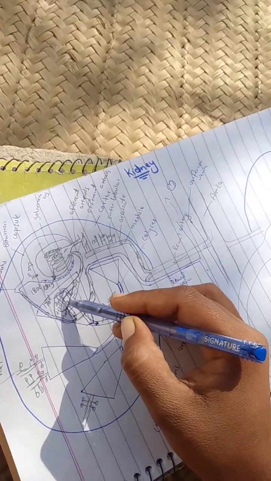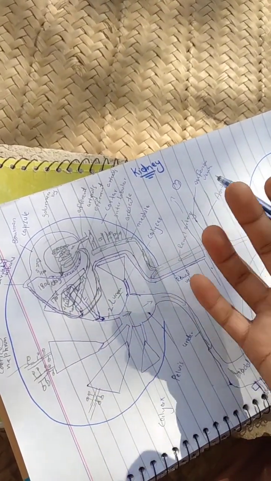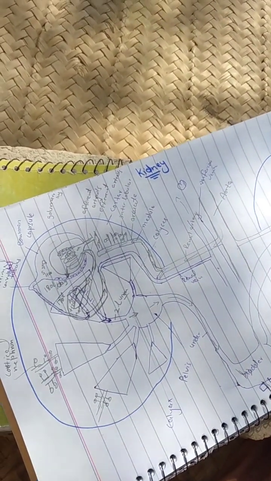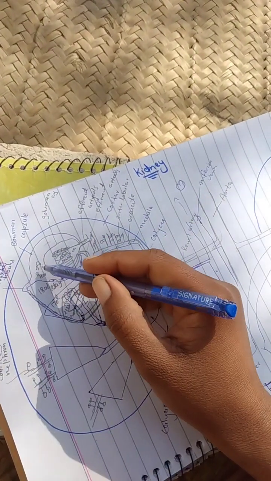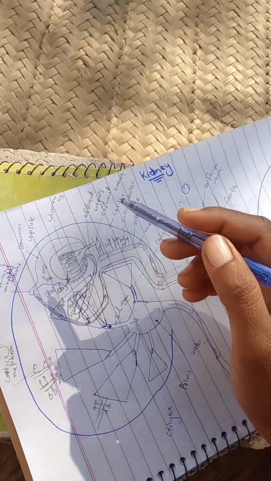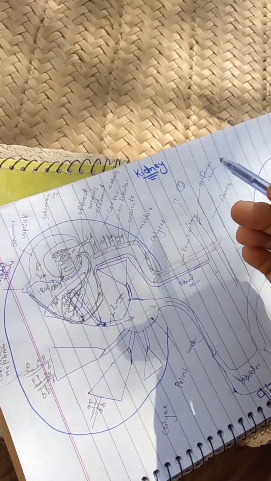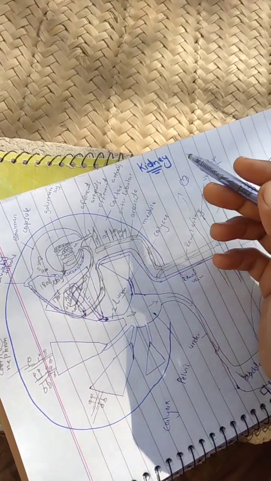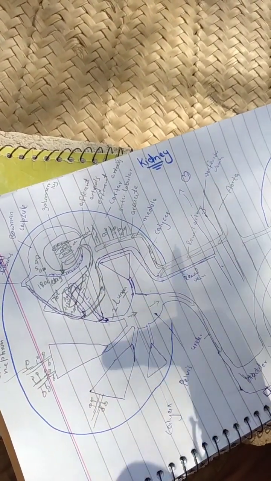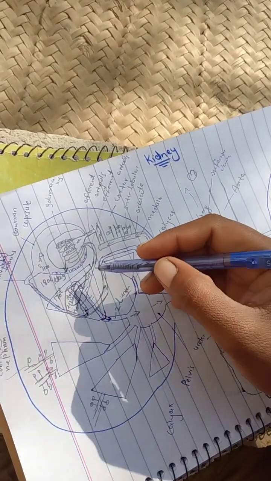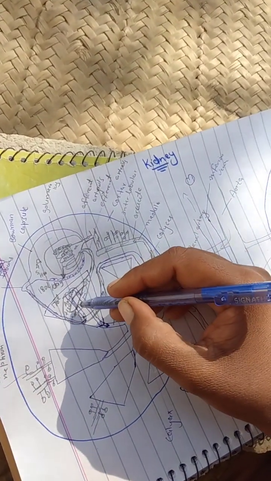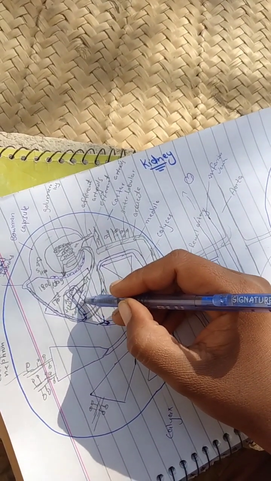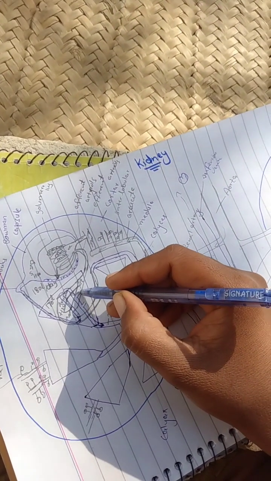Efferent arteries wrap these tubules. Here selective reabsorption takes place again, because our body needs water, amino acids, glucose, and some salts. Like sodium, which our body needs when our blood pressure is low, then they are selectively reabsorbed through these capillaries.